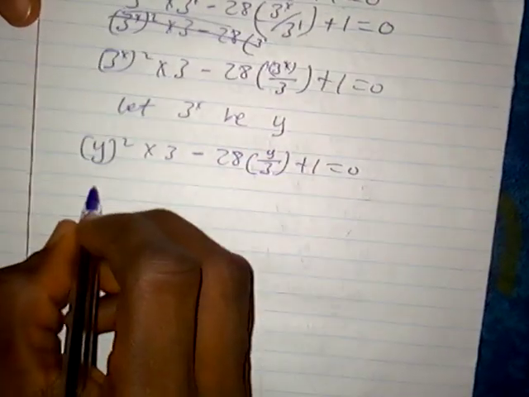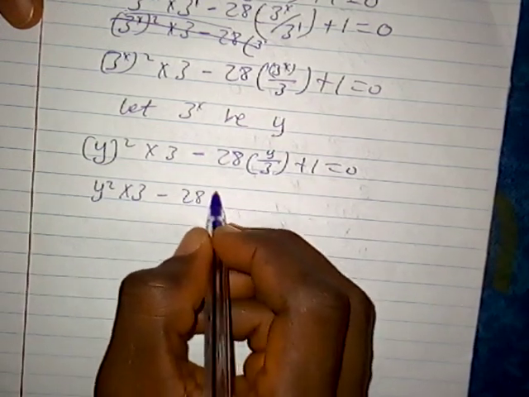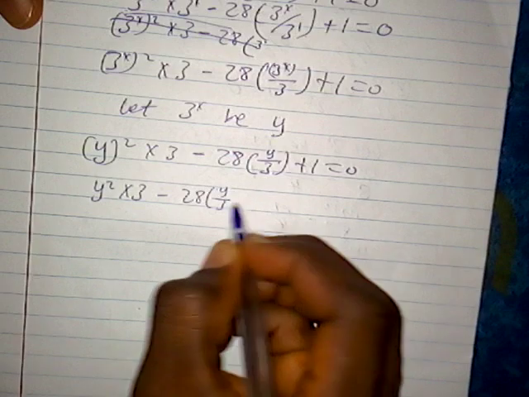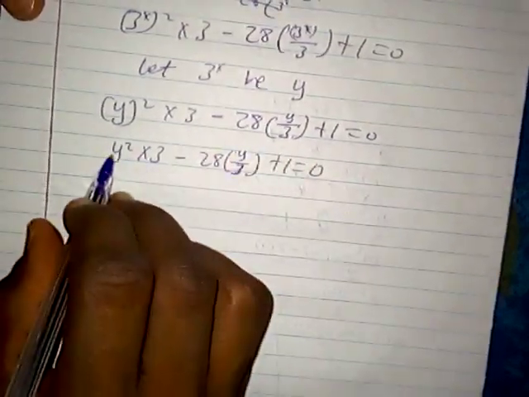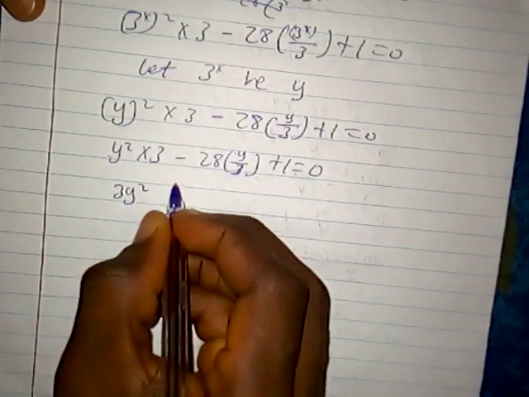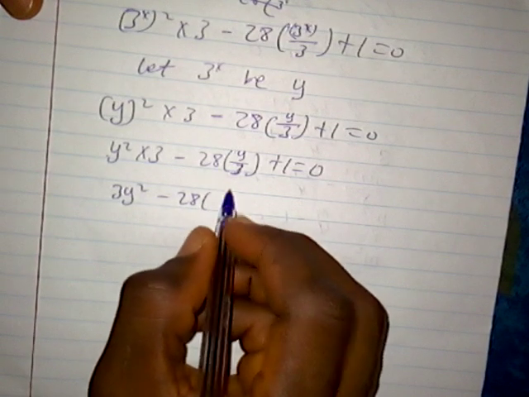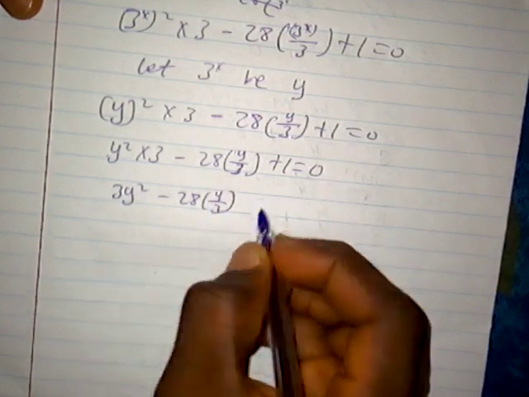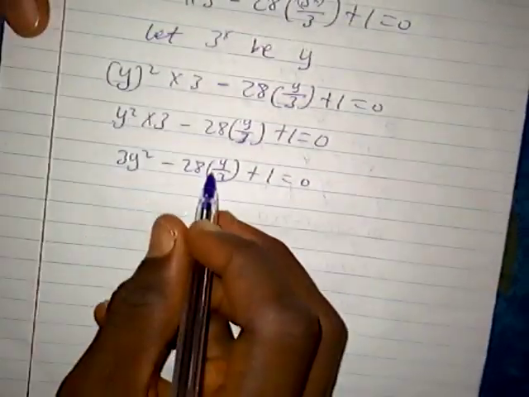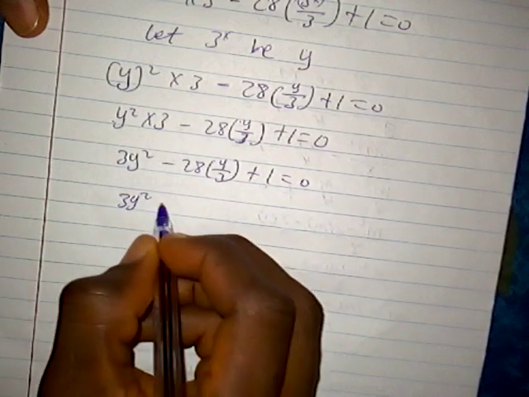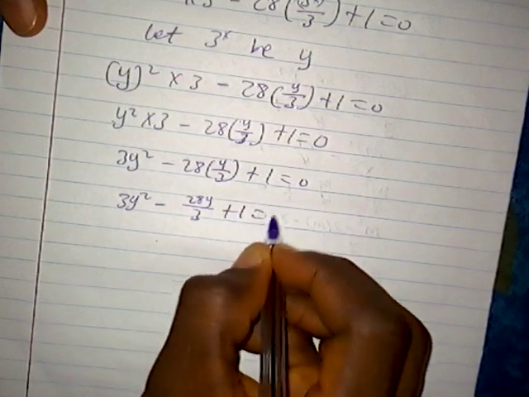What are we going to do? So y squared times 3 minus 28, bracket y upon 3, plus 1 equals 0. So y squared times 3 is 3y squared, minus 28 into y upon 3, plus 1 equals 0. Try to remove this bracket: 3y squared minus 28 times y is just 28y upon 3, plus 1 equals 0.